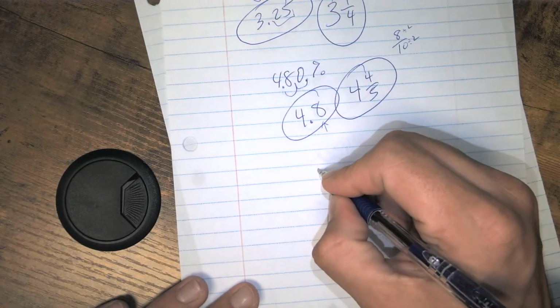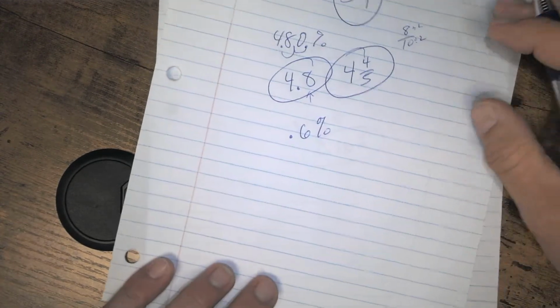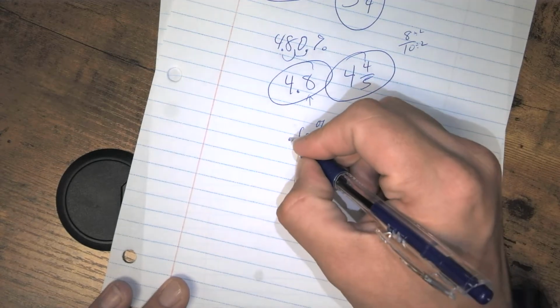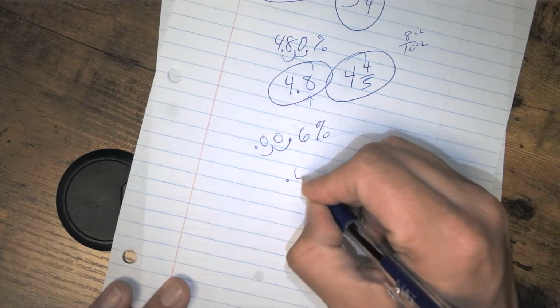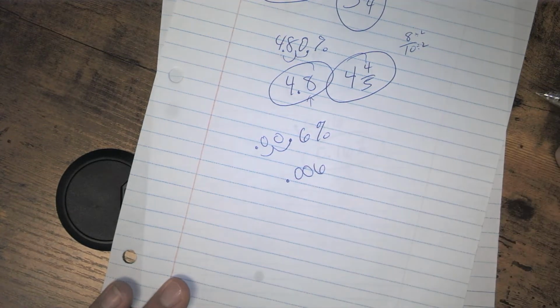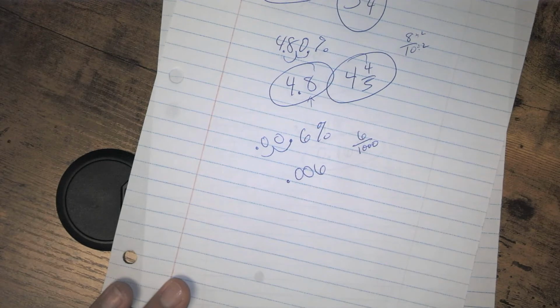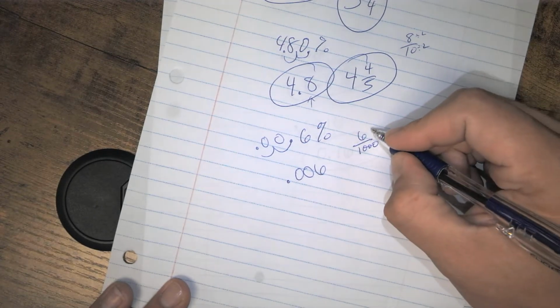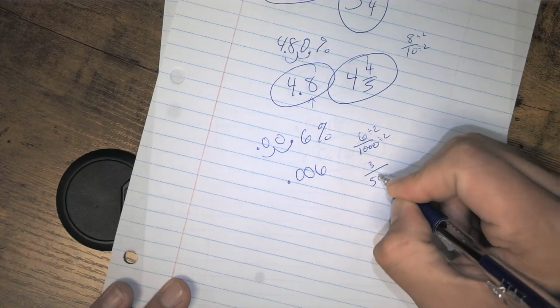And now number 3 is 0.6%, smaller than 1. So we still move the decimal. 1, 2. Fill in our empty spots. So our decimal form is 6 thousandths. So that would be 6 over 1,000. Can that be simplified? Yes, by what? 2. So you get 3 over 500.